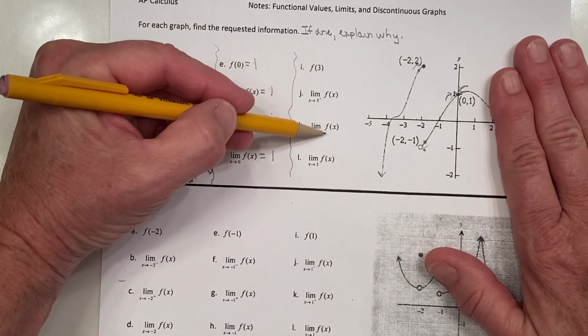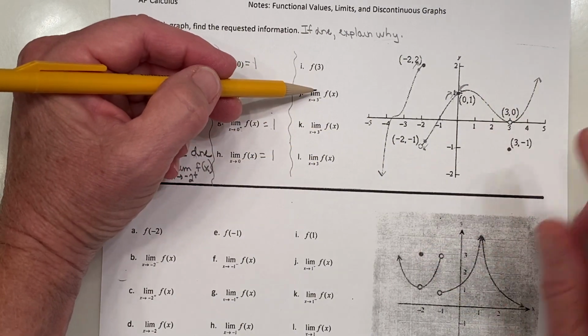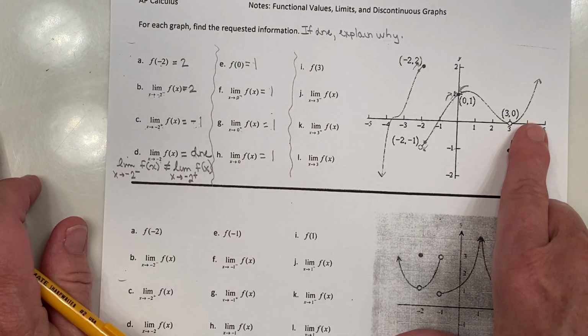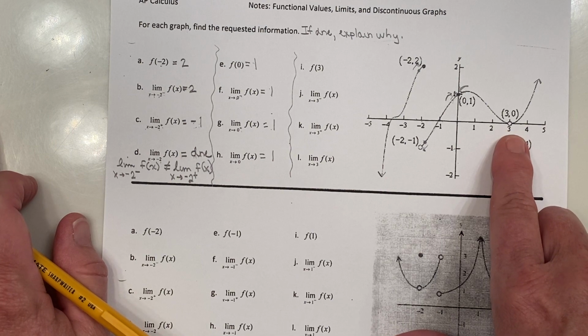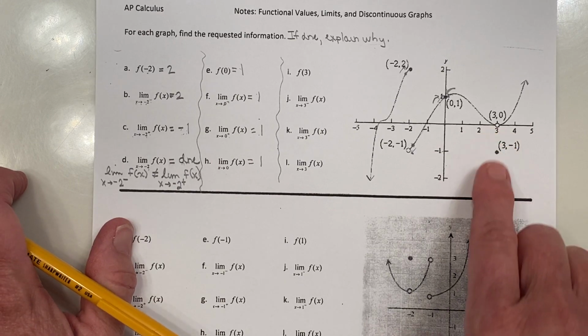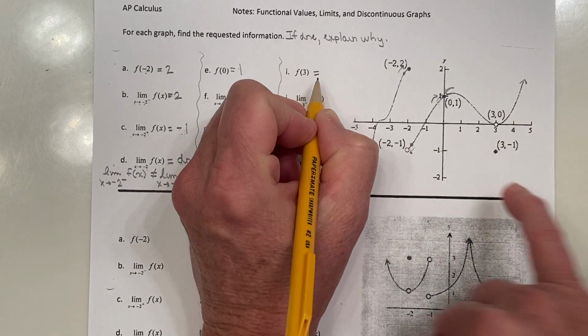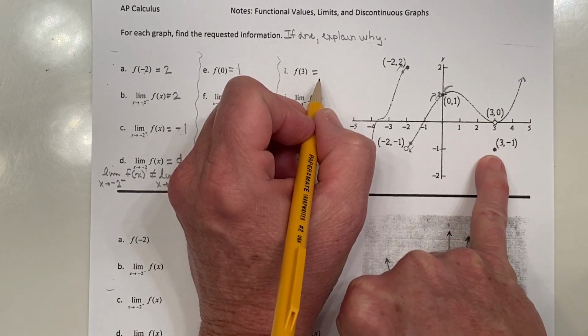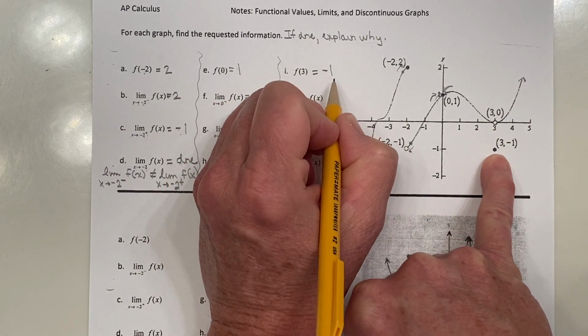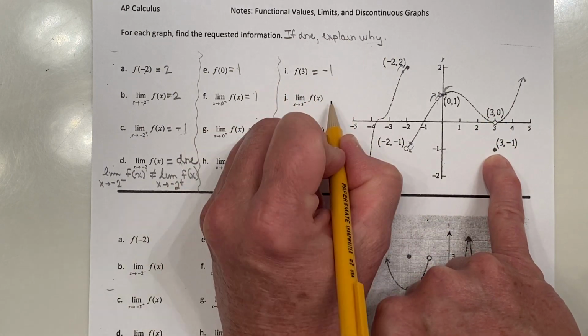All right, this last column all deals with behavior near x equals 3 as suggested by the notation. So come over here and just inspect it. All right, I don't see an infinite or a jump discontinuity. I see a removable discontinuity that I call a point discontinuity. Okay, let's get the functional value first. So f of 3. Well, it's not at the open circle. The y value is exactly -1 because I'm standing exactly at x equals 3.